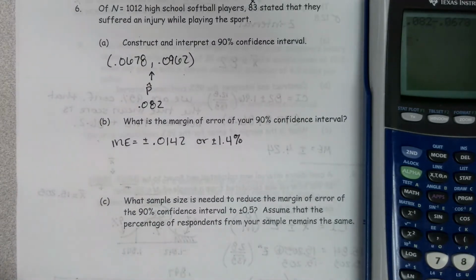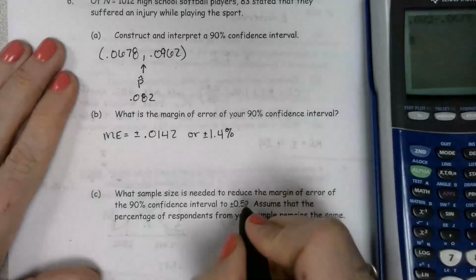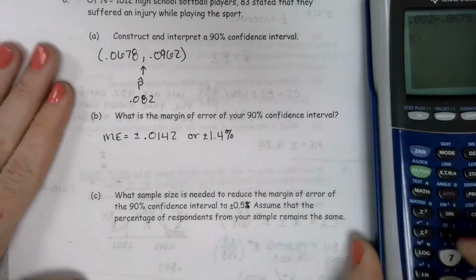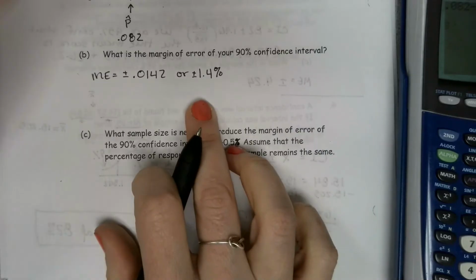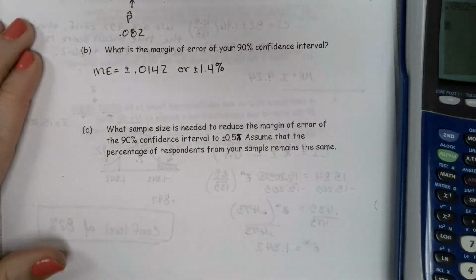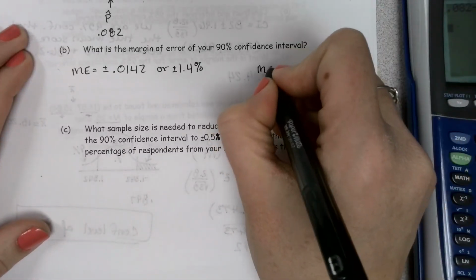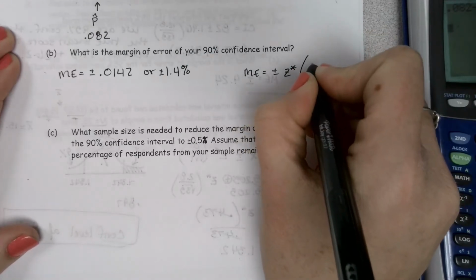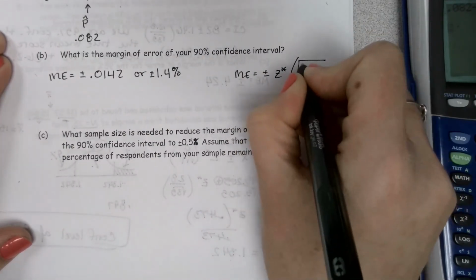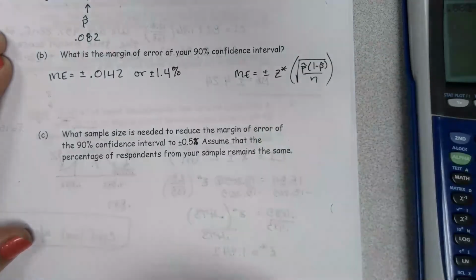So now what we want to do is reduce the margin of error down to 0.5, and this is supposed to say 0.5%. So we want to make our margin of error from 1.4% down to 0.5%. So recalling what the formula is for your margin of error, it's plus or minus z critical times the square root of p hat times 1 minus p hat over n.